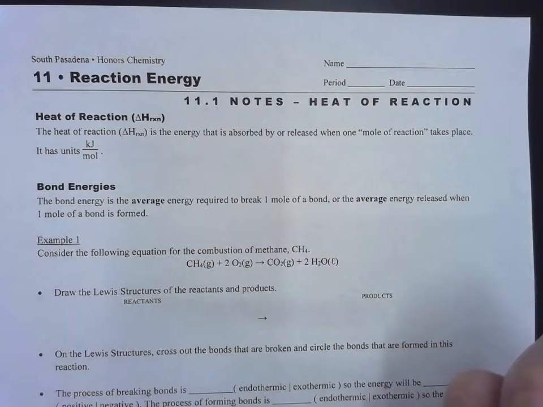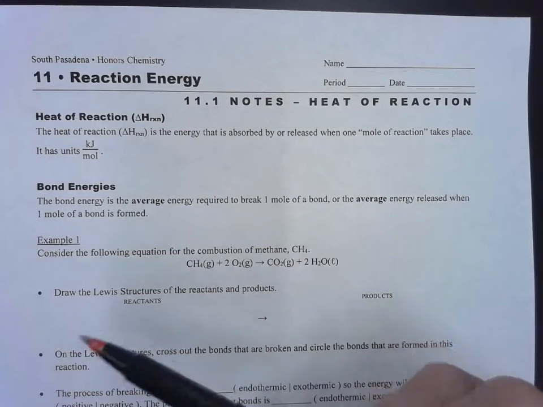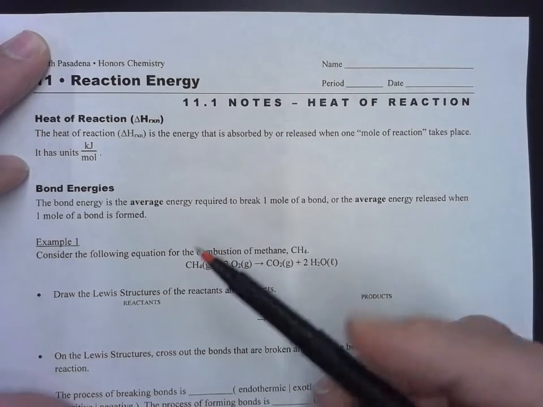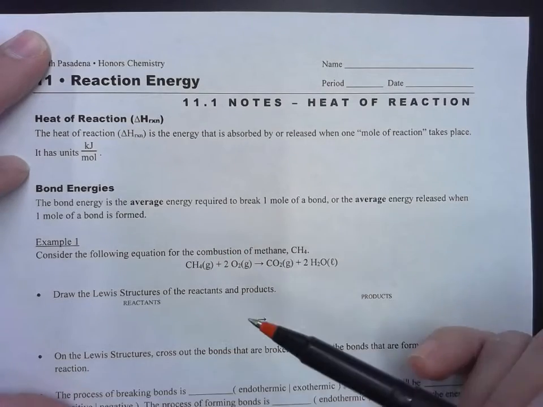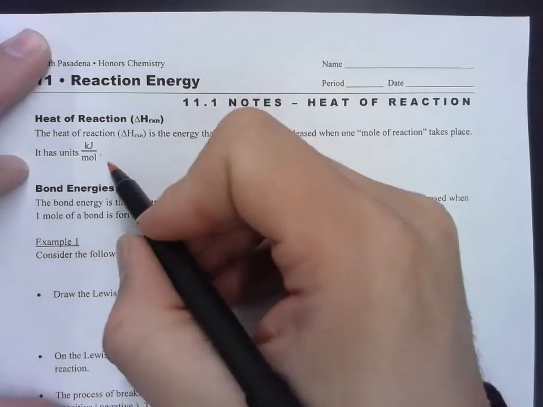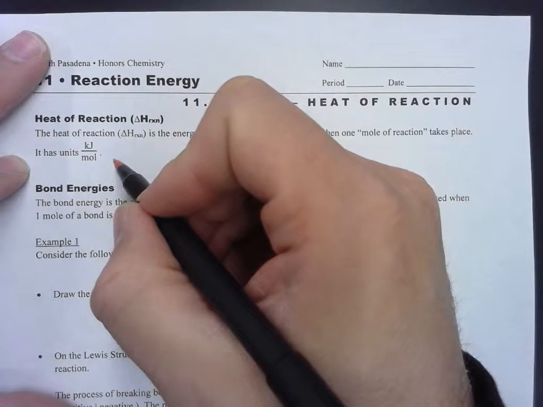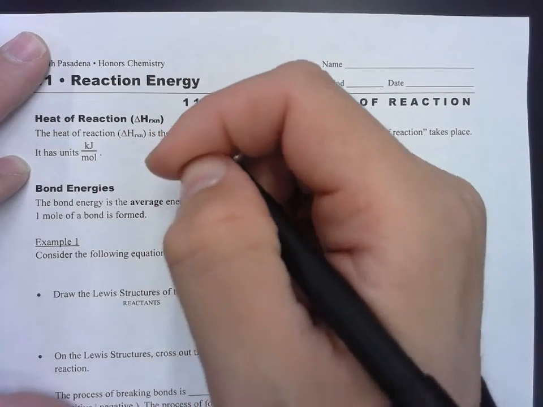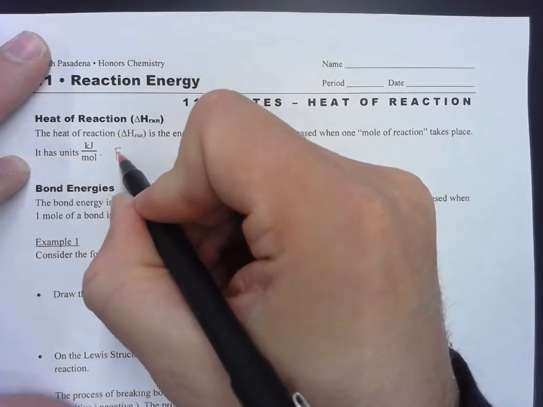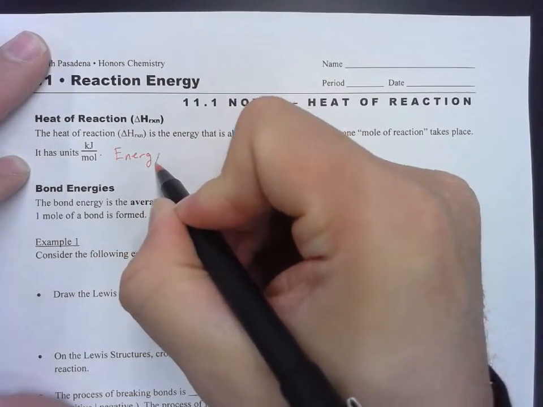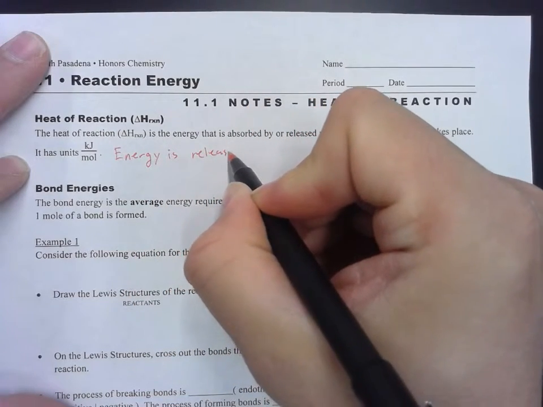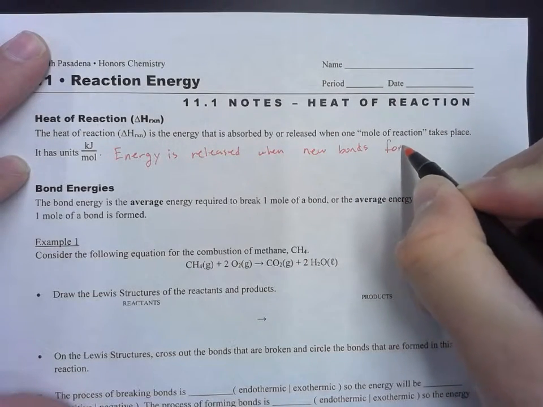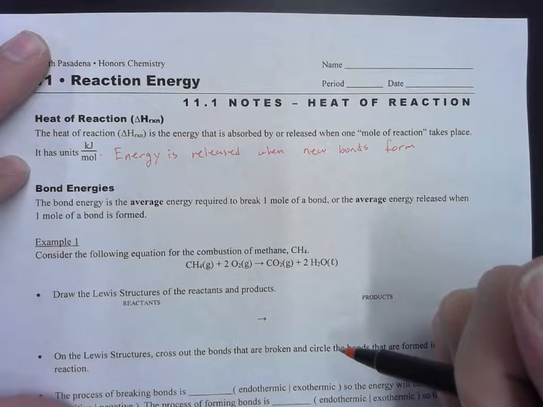So if we think back to our example where we made water, H2 plus O2 yields H2O, where did that energy come from? The energy actually came from the bonds being formed. We're going to get to that in a second, but I want you to think about this because a lot of people think that the energy came from bonds being broken, and that is not true. Energy came from the bonds being formed. Energy is released when new bonds form.